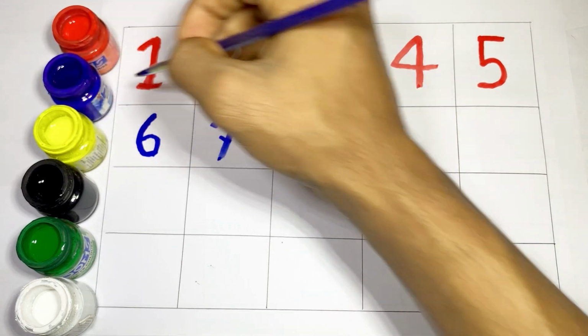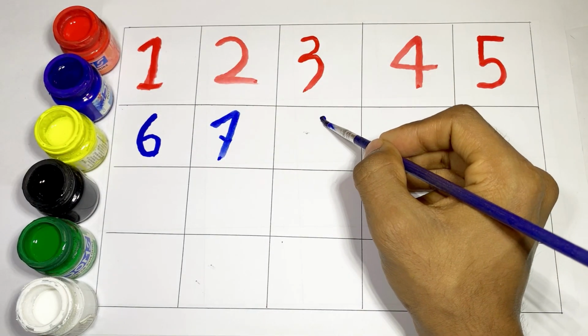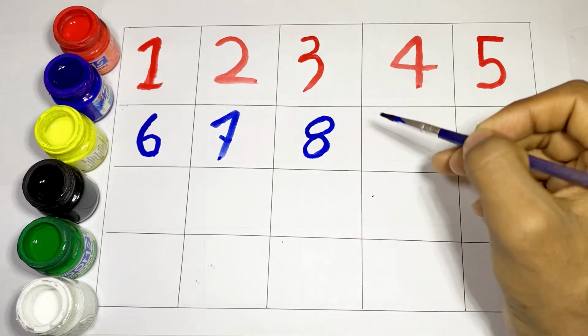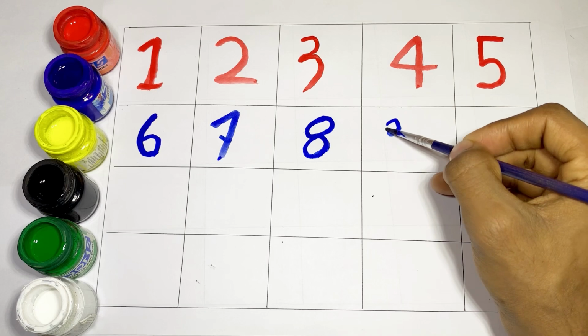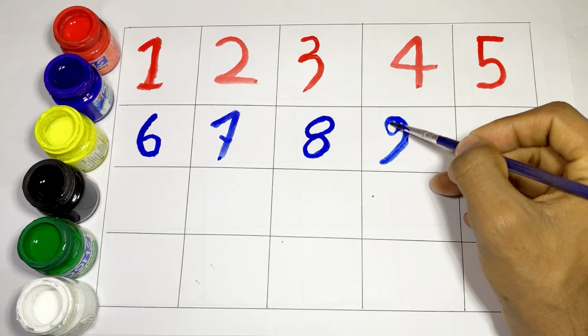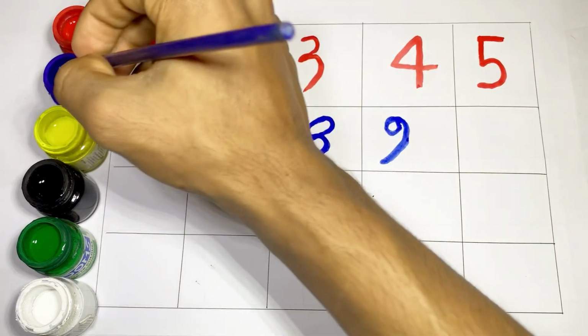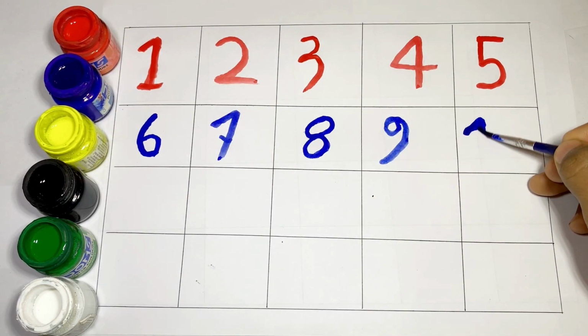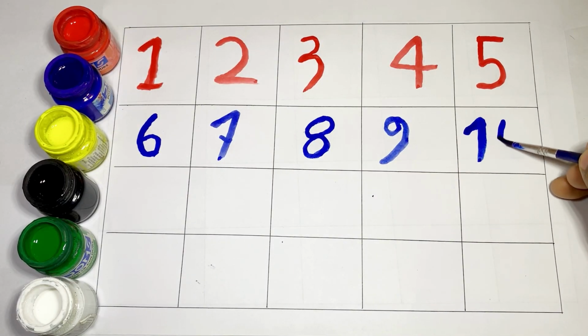Kids again use blue color and draw 8, E I G H T, 8. 9, N I N E, 9. Kids again use blue color and draw 10, T E N, 10. The number 10. Kids, now 11.